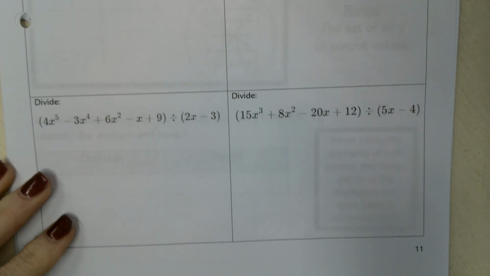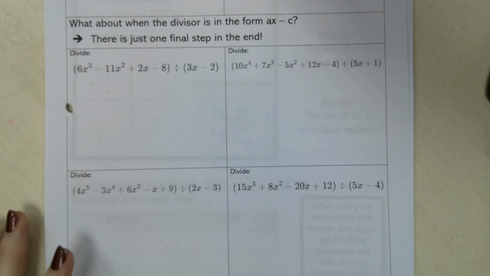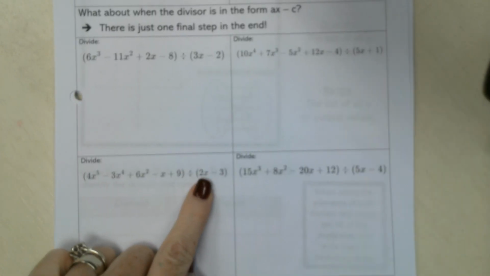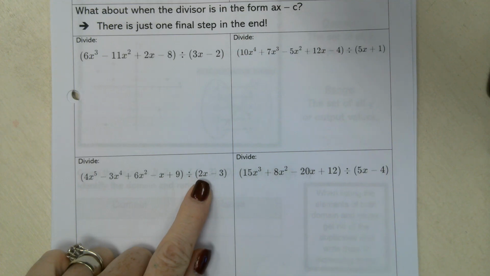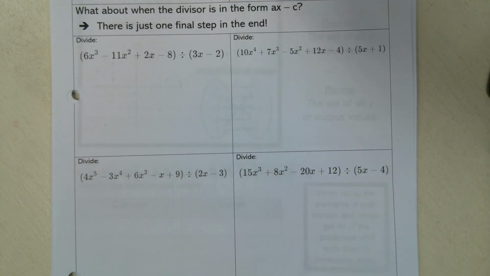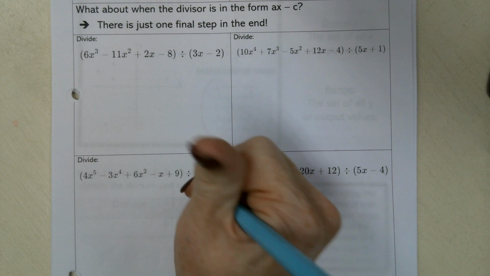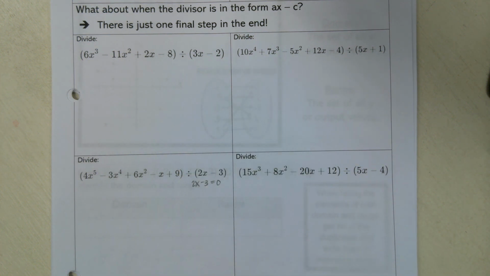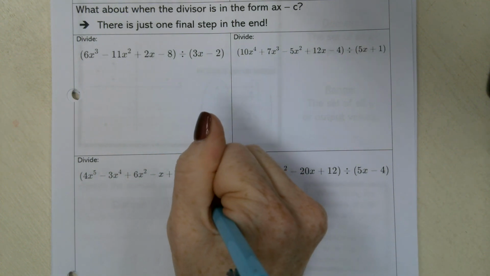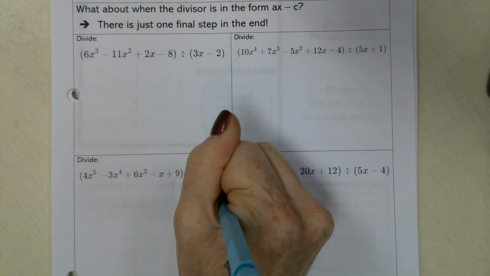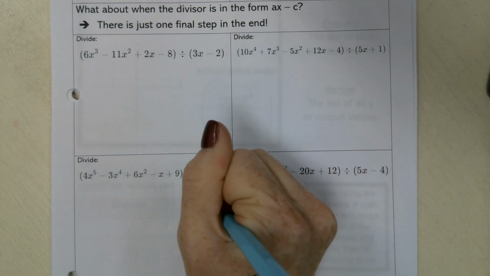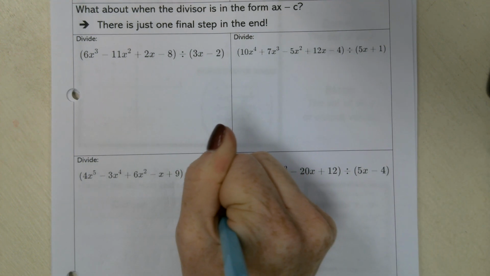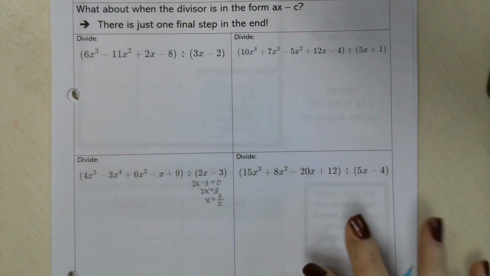All right, I want to look down here at these bottom two. Do you see how these are just a little bit different? Do you see your divisor? You've got something other than just an x plus or minus. Here you've got a coefficient. So right here, if I take this 2x minus 3 and I set it equal to 0, if I'm solving for x, the very first thing that I'm going to do is add 3 to both sides. So then I get that x is 3/2. Okay?